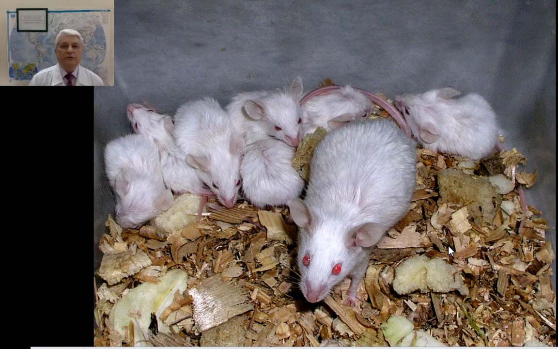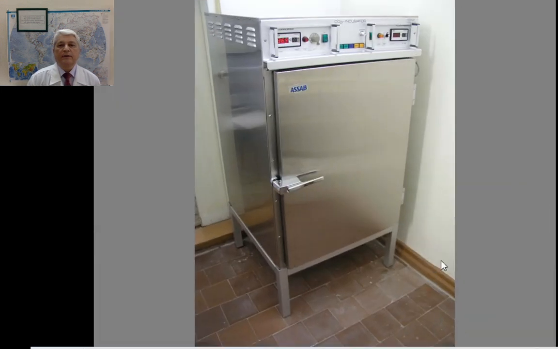These are, as I told you, our mice that we use for experiments. This is the heart of the laboratory. This is a CO2 incubator. Inside of this cabinet there are conditions the same as inside of the body of the mouse. What does it mean? Inside we have 100% humidity, then 5% CO2 concentration, and temperature 37 degrees.